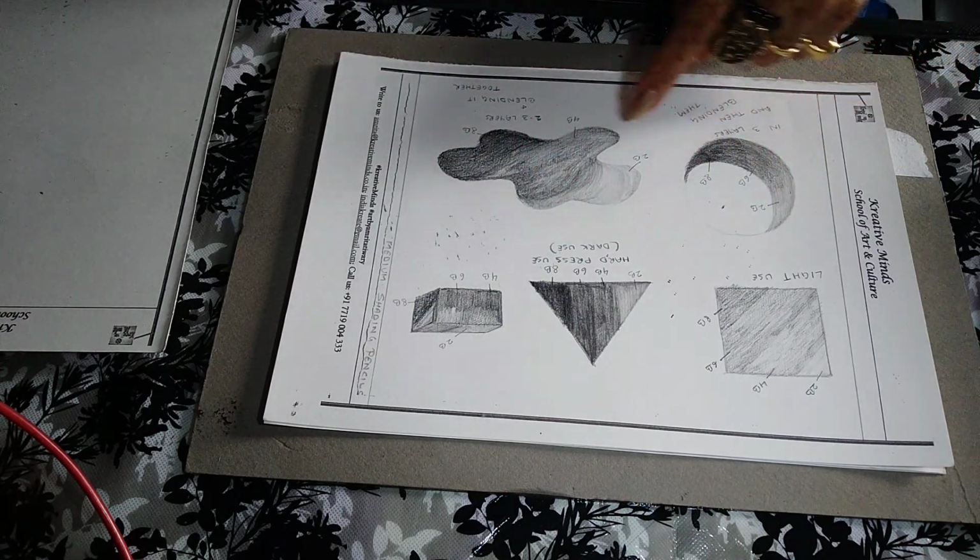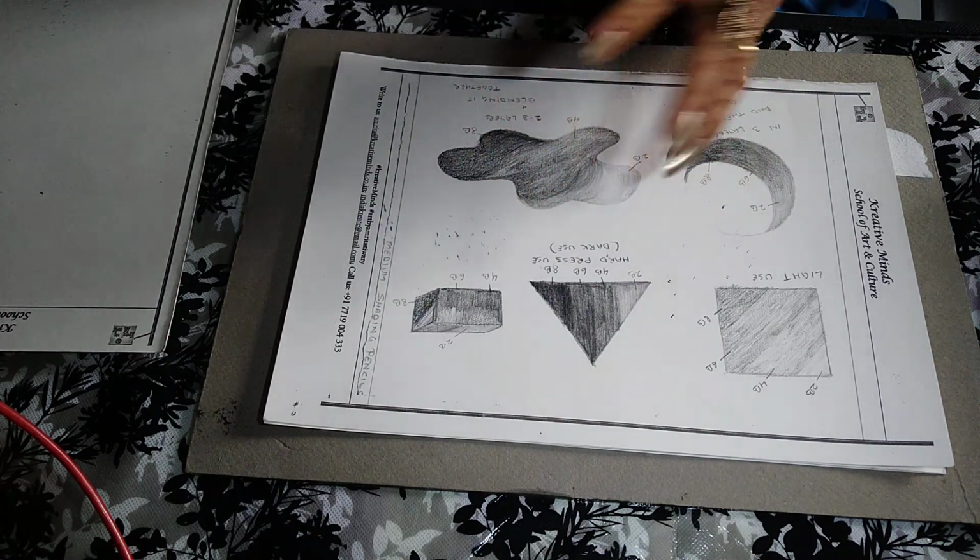Just like we got a half moon over here, same way, I'm getting curve and everything. It's more like a croissant.